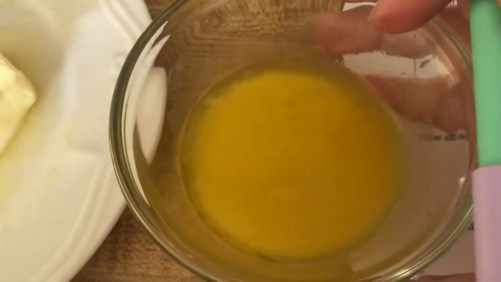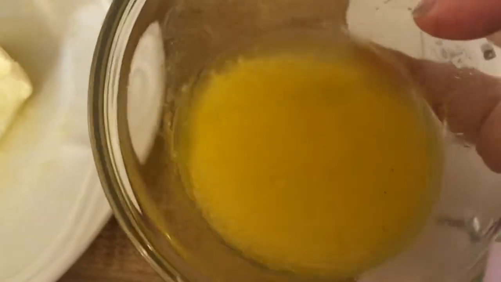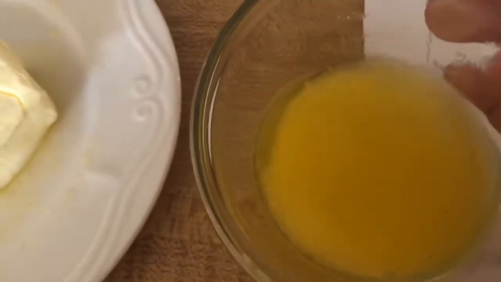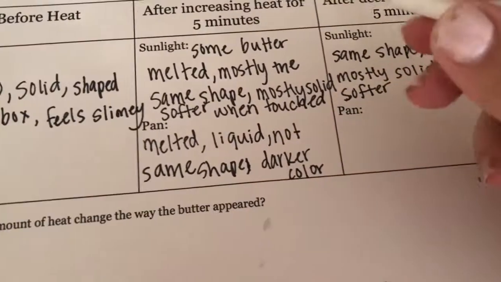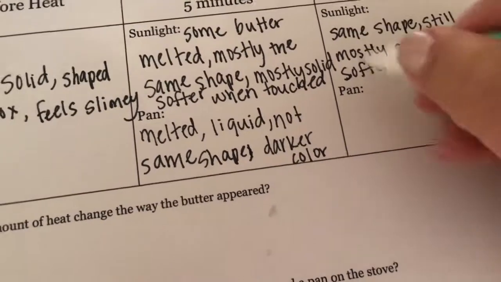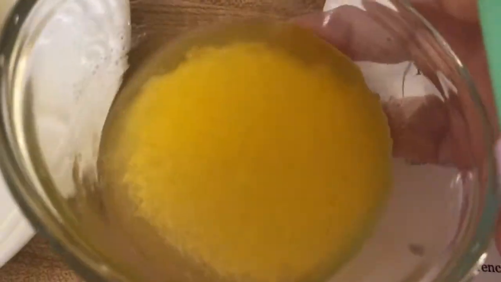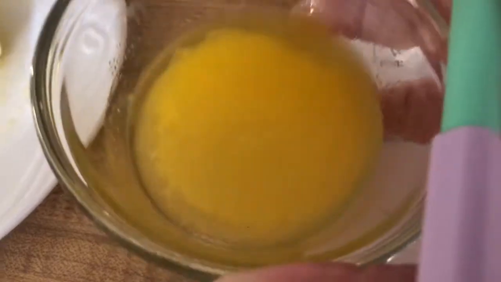All right, now let's look at the butter that was in the pan. So I've left it on my counter for about 5 minutes. And if you notice, it's still mostly liquid. So I'm gonna write that it's pretty much a liquid. But if you notice, when I swish it around, you can see that there are some solid chunks, so some parts where it's kind of turning into a solid.